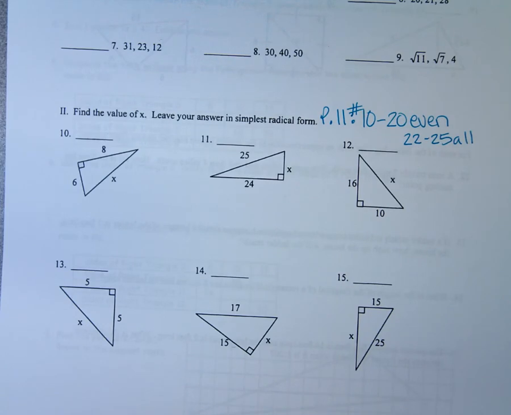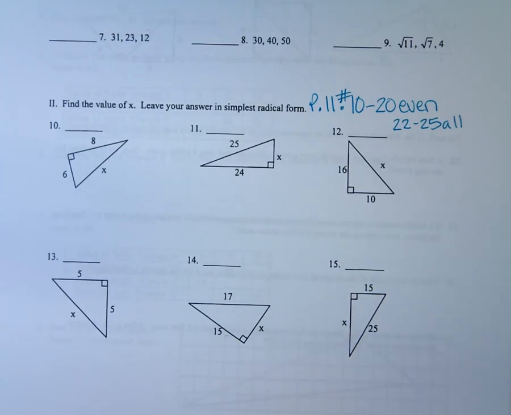So you guys have about 13 minutes now. You could get a good chunk of this out of the way. And that way I can kind of come around and help you, especially if you're struggling with simplifying the radicals, because that's what's always hard.